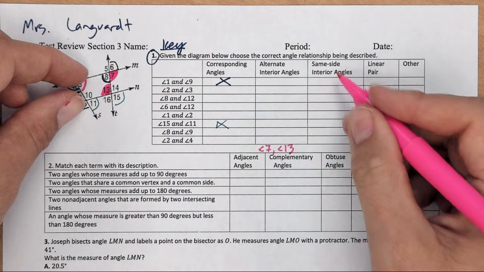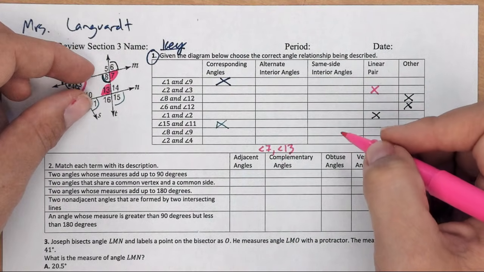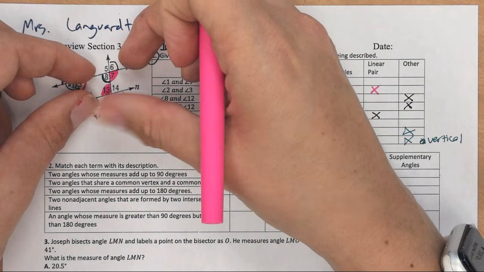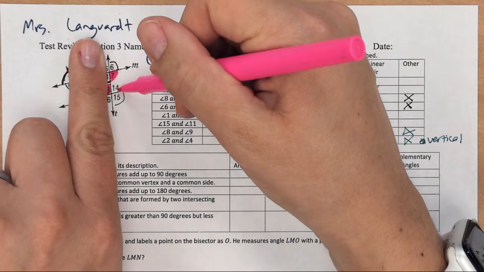Alternate interior. Same side interior, so same idea on the inside, but same side interior is on the same side of the transversal, so maybe like 7 and 14.